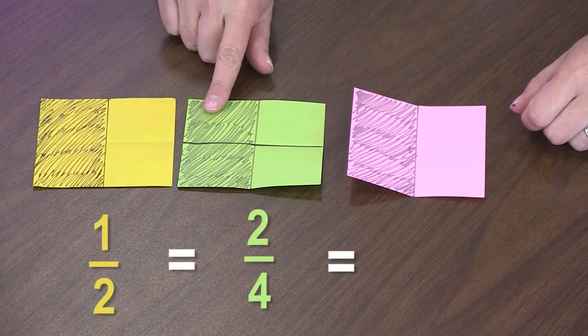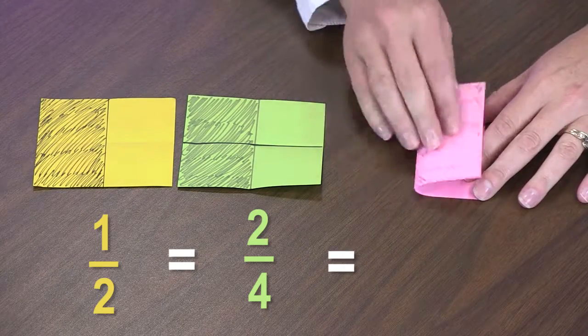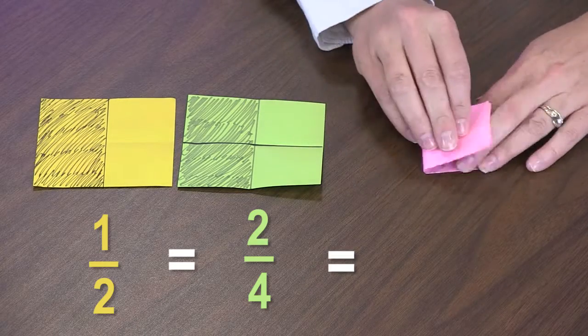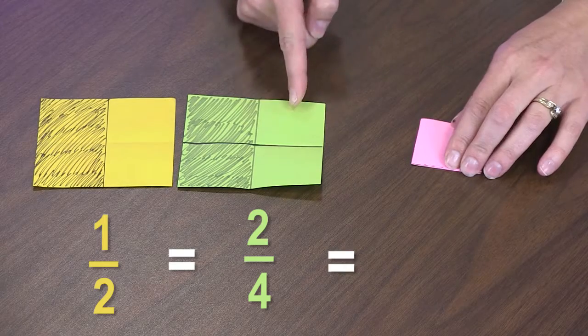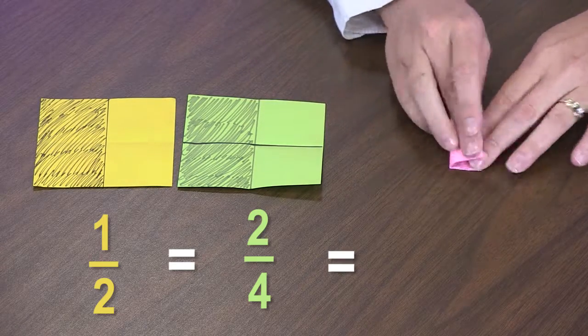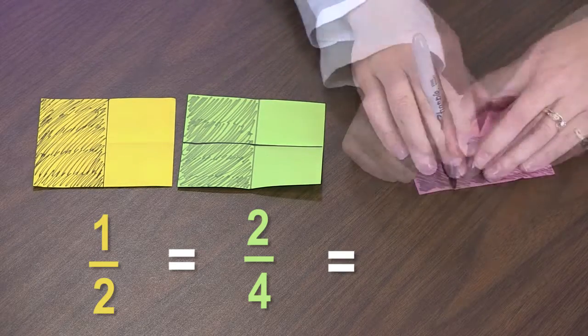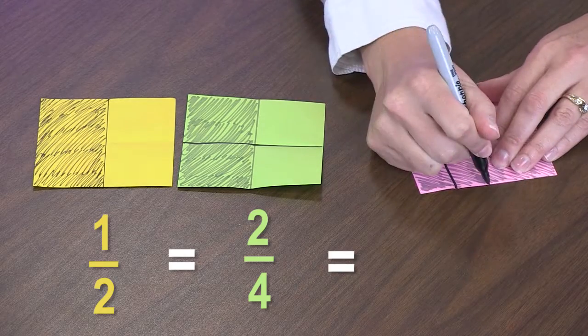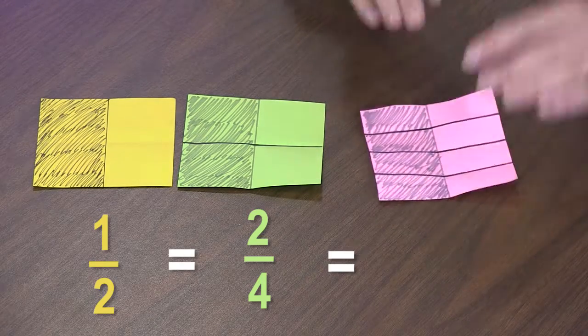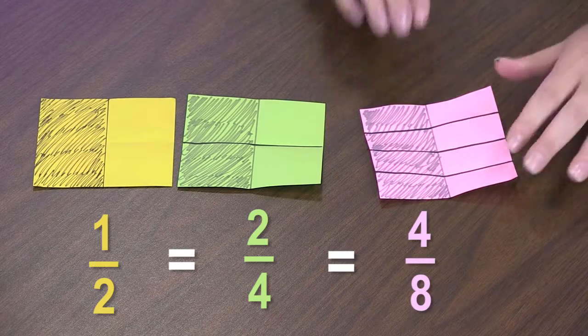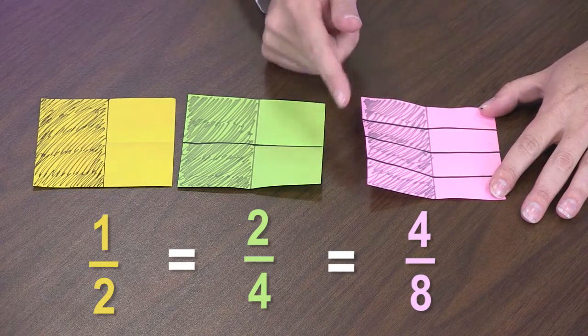Let's look for one more fraction that is equivalent to 1/2. I now have fourths, but could I make eighths? Well, let me fold this again into fourths. And I know if I divide each of those 4 sections in half, there will be 8 sections. So let's fold it in half one more time. Now I can see that there are 8 total sections and 4 of them are shaded. So 4/8 is also equivalent to 1/2 and 2/4.